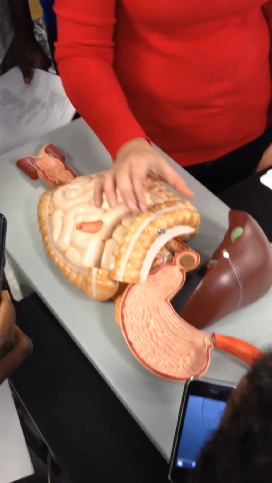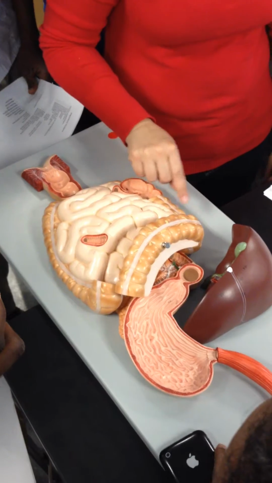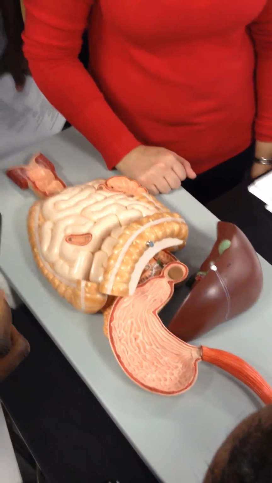So as the tinea coli, which is the line of the smooth muscle, contracts, it makes some pouches here, and these pouches are called haustra. Each of them is called haustrum. All right.